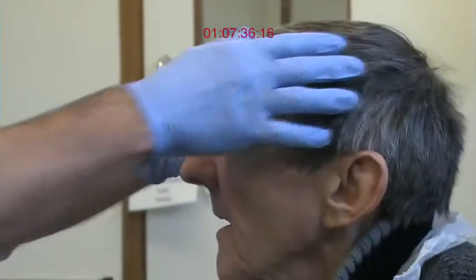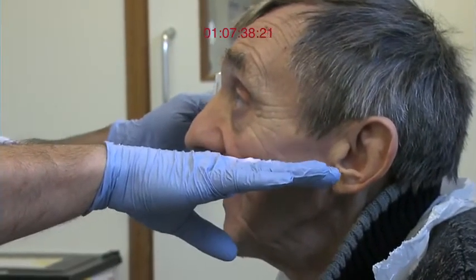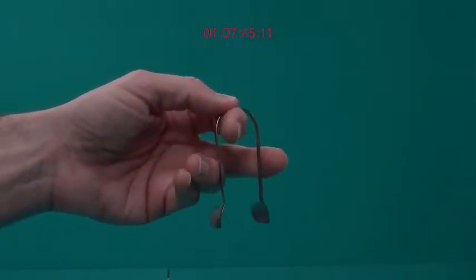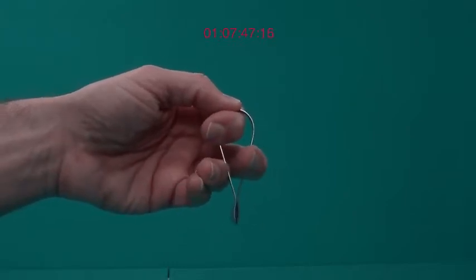Sit the patient with their eyes looking straight ahead so that the floor of the nose is in a horizontal plane. The Thudichum's speculum is used to examine the nose. It takes a bit of practice to use this instrument correctly.